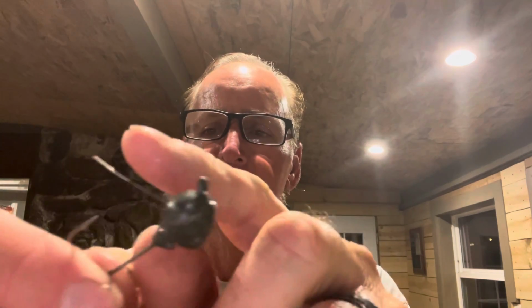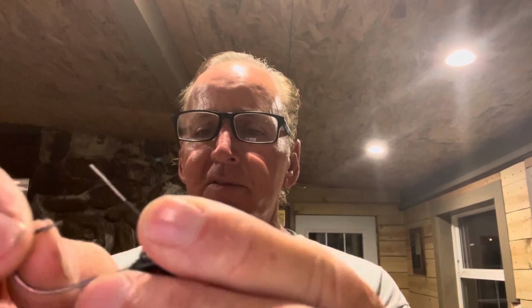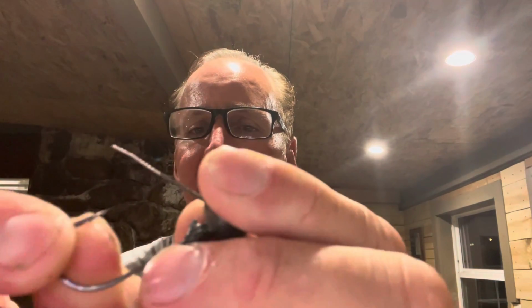Okay, the next one we'll talk about is a finesse jig. This is a finesse casting jig. And this jig, it's got a heavy head, it's got a wire guard. This is made by Jewel Bait Company. And it's got a wire hook on it. You can see you can bend that hook out a little bit.